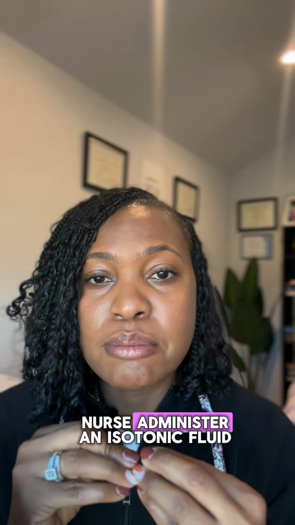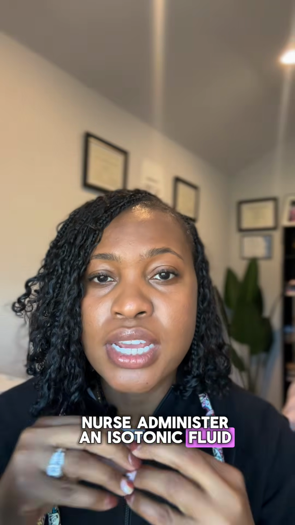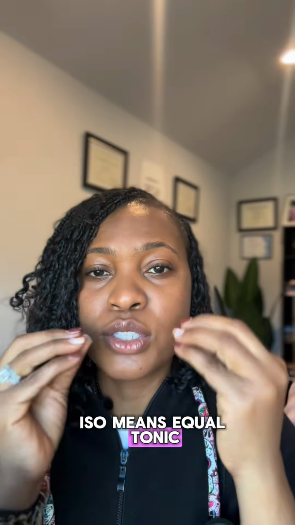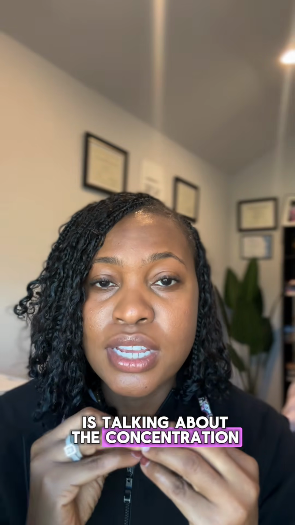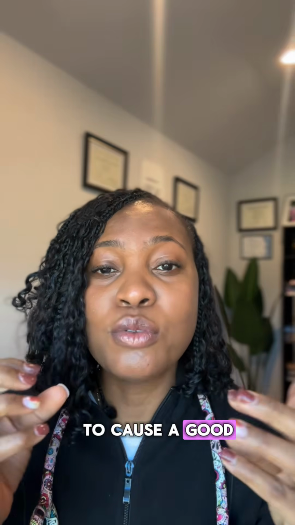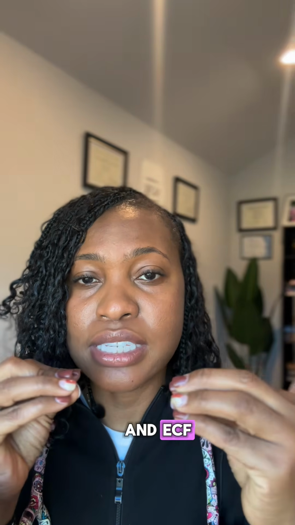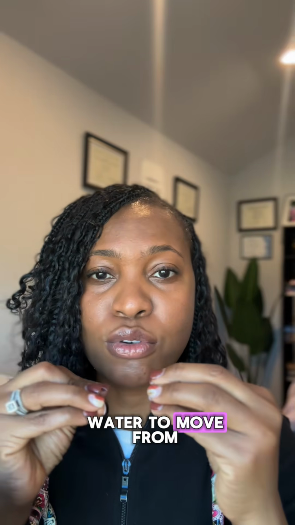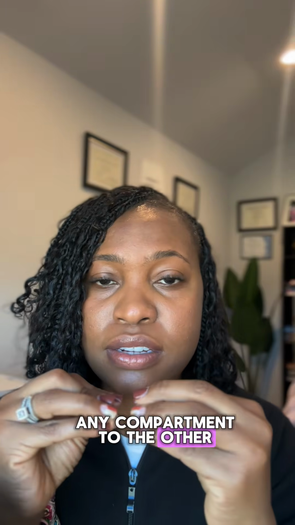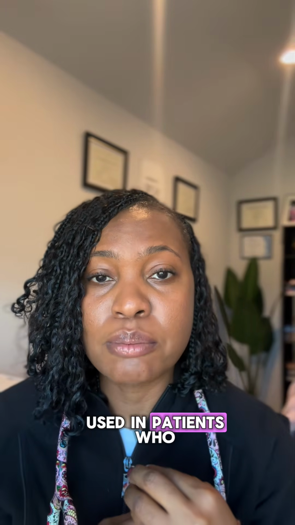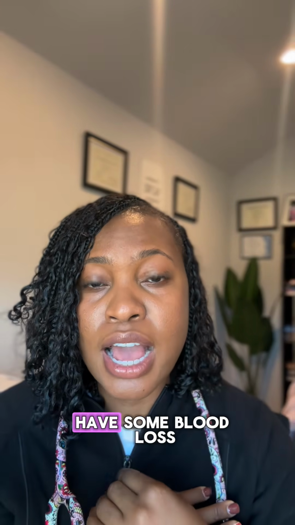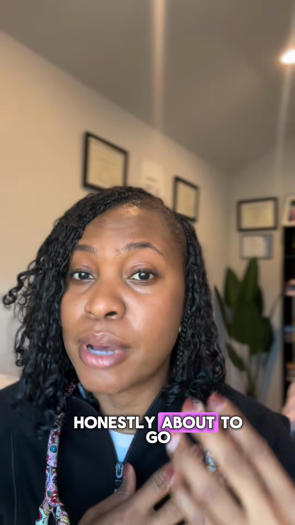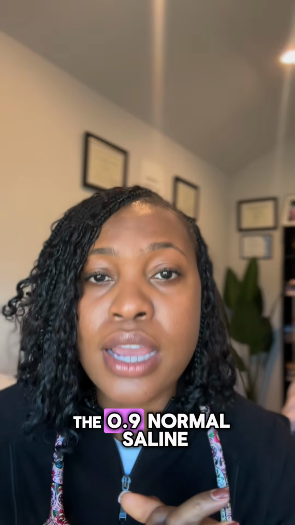When you as the nurse administer an isotonic fluid, iso means equal. Tonic is talking about the concentration. It is only going to cause a good balance of the ICF and the ECF. It does not cause water to move from any compartment to the other. You see isotonic fluids used in patients who are dehydrated, have some blood loss, or honestly about to go into surgery. The 0.9 normal saline.